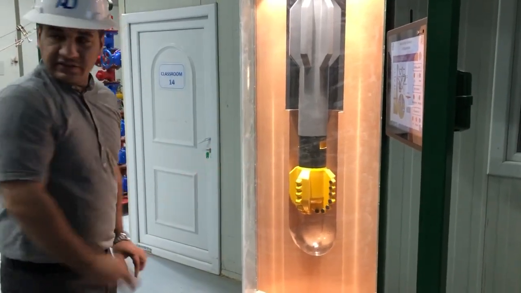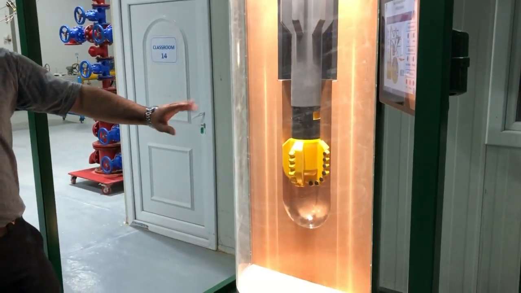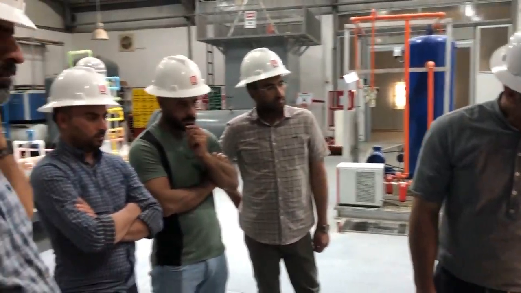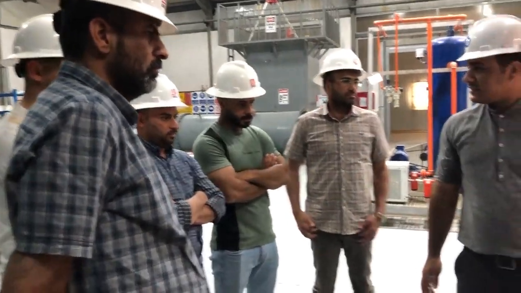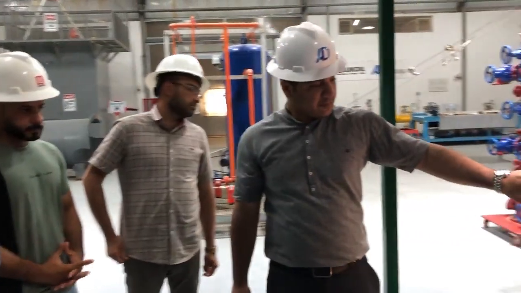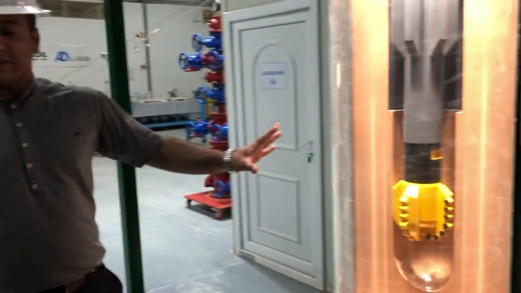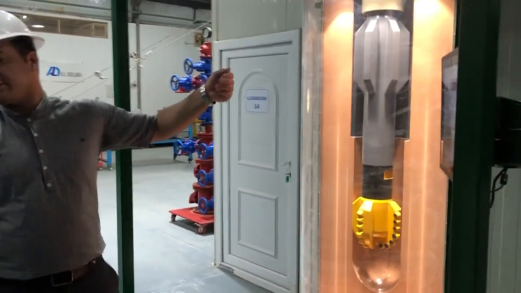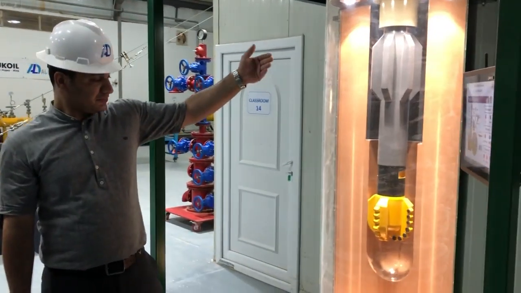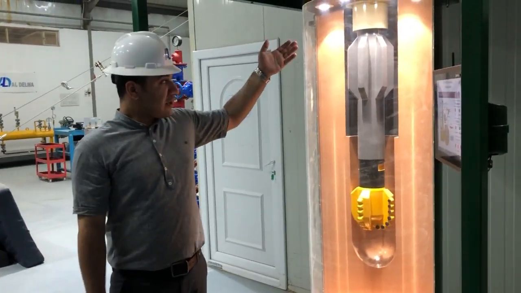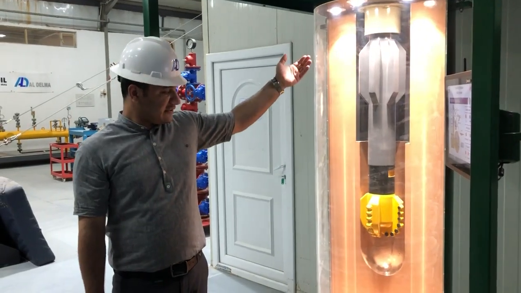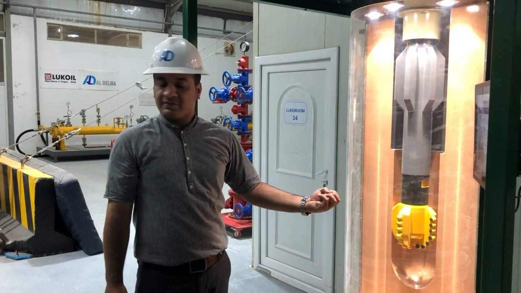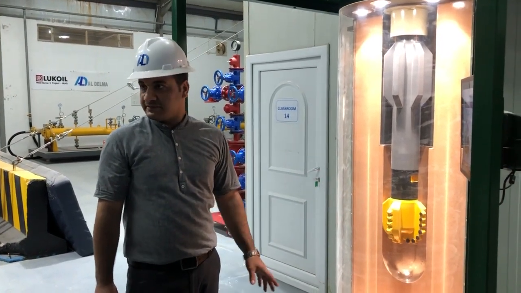About the bit, we have many types of bits. Roller cone, PDC. This type, I think, is the PDC bit. The selection of the bit depends on the type of the formation. At the top hole, we can use the roller cone bit. At the bottom, because of the hardness and the density of the formation, we must use a PDC.